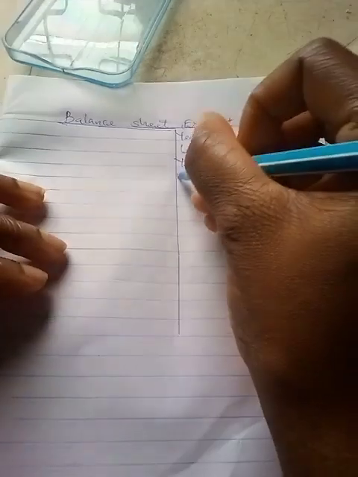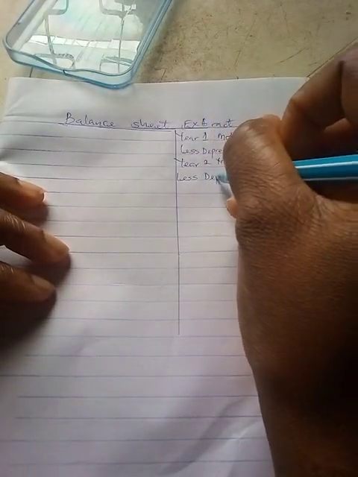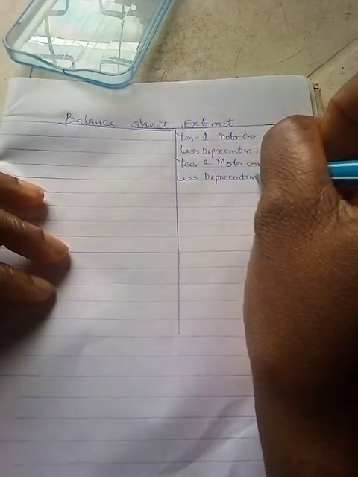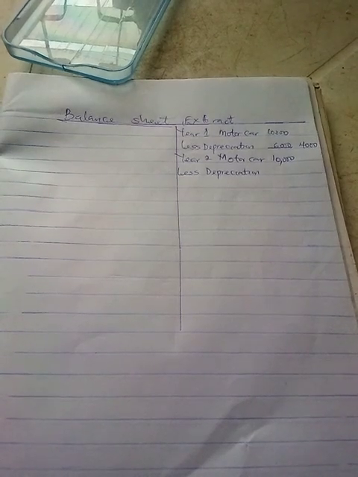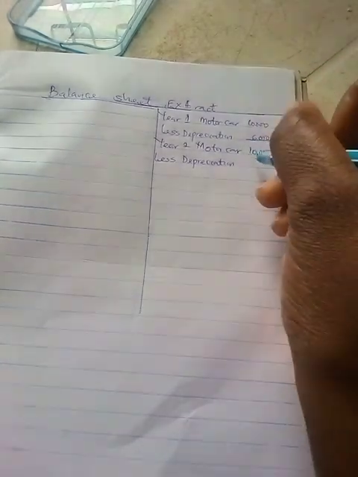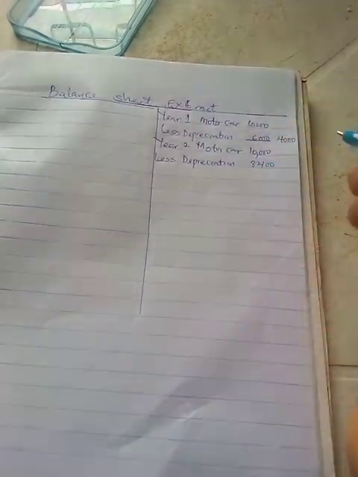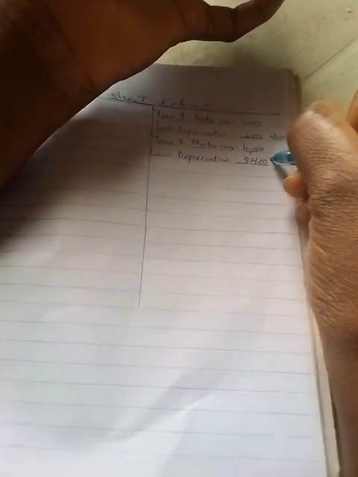Then you now less depreciation, but in year 2 you had the depreciation for year 1 and year 2 together. Year 1 is 6,000, so you add depreciation for year 2 to it. So depreciation for year 2 is 2,400 plus 6,000, that's 8,400. So you minus it from 10,000. So you have 1,600. So you move to year 3 again.